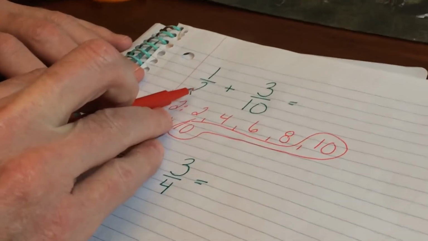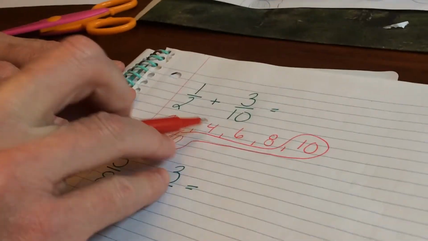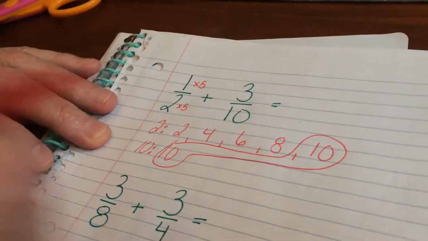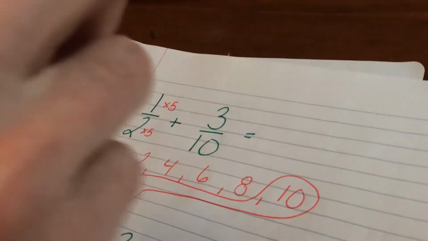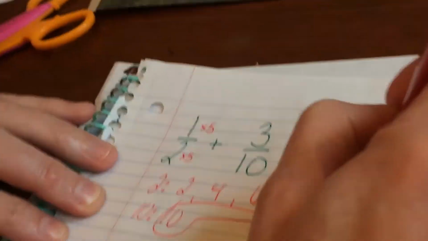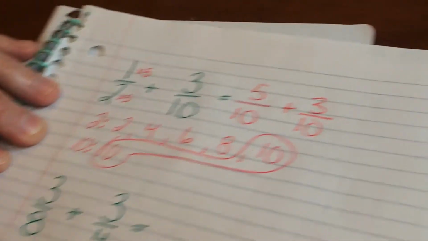So there's my lowest common multiple, which means I have to multiply 1/2, 1 and 2 here, by 1, 2, 3, 4, 5. And that just stays the same. So this is going to turn into 1 times 5 is 5 over 10 plus 3 over 10.